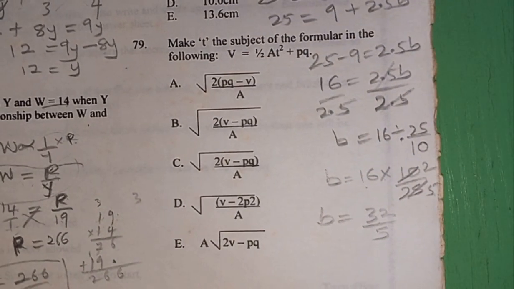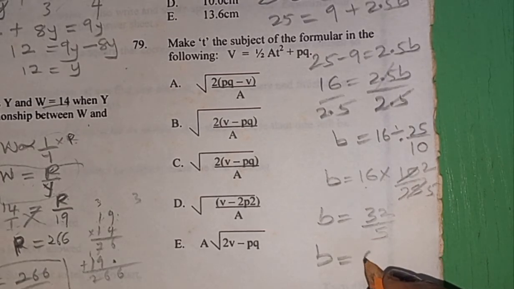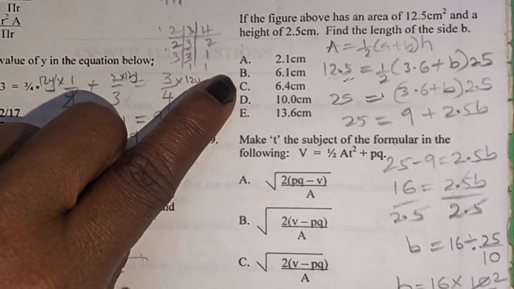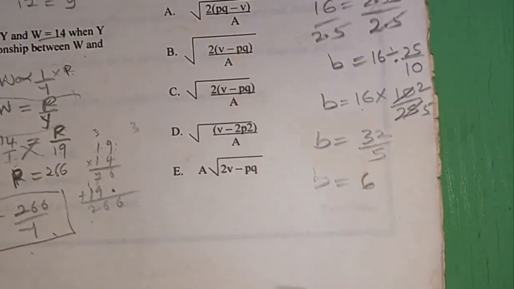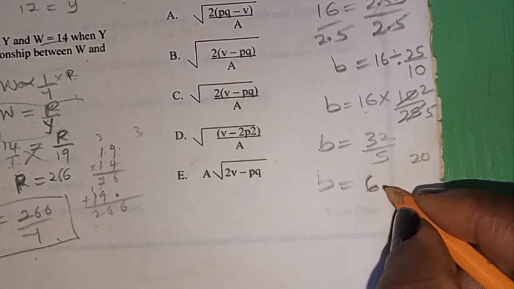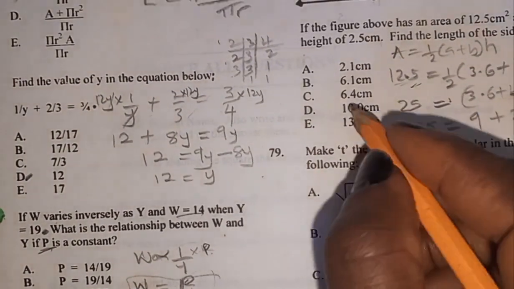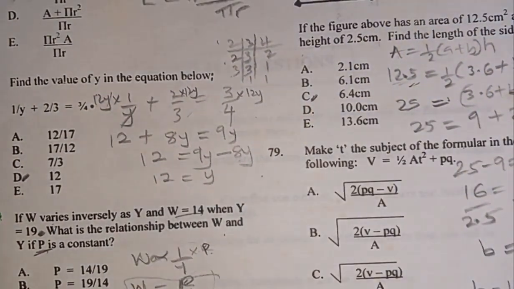So from here, what do we do? b equals 5 times 6 is 30, so 6. So obviously our answer is between B and C. Okay, so 6 point something should be the answer. Point, because it will remain 2. So that remaining 2, you add 0. So 5 in 20 is 4. So the answer is 6.4 centimeters.